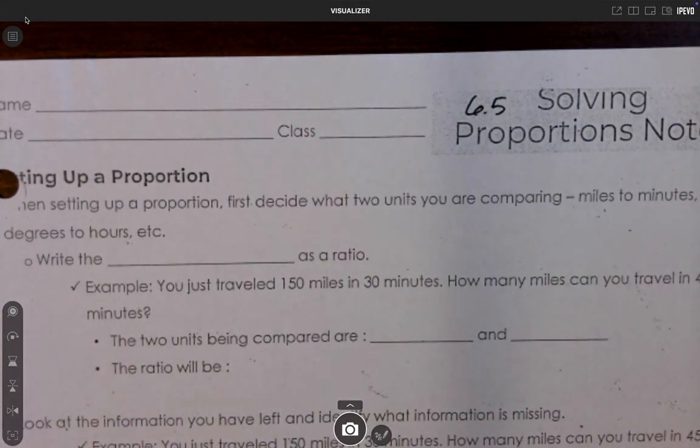So in section 4 of this chapter, we talked about how to figure out if something is proportional or not. So today we're going to look at things that are proportional. You've probably done some things like this before, but these are very straightforward in how to solve, which makes them very nice. So first, setting up a proportion.